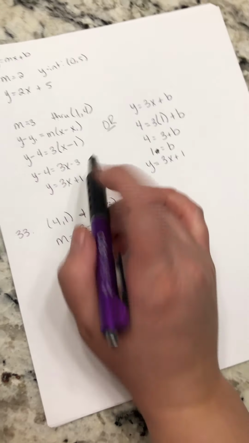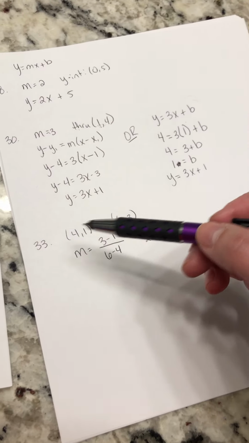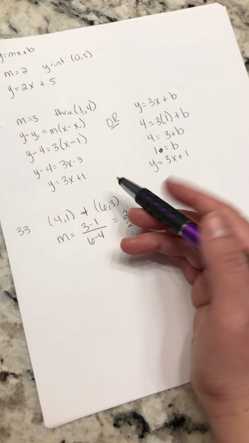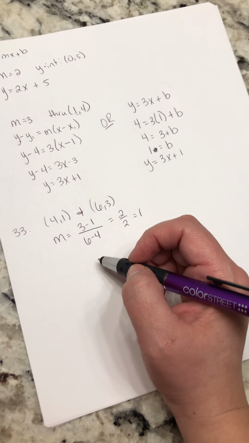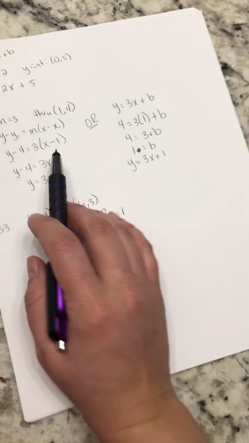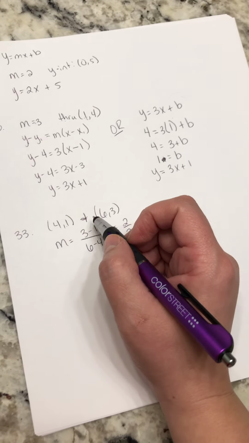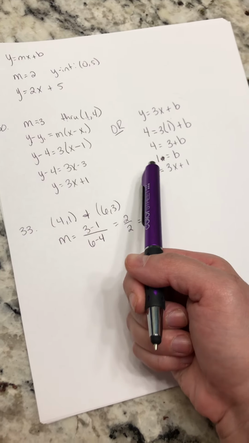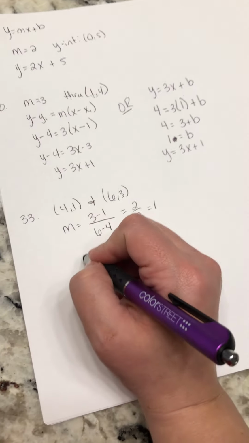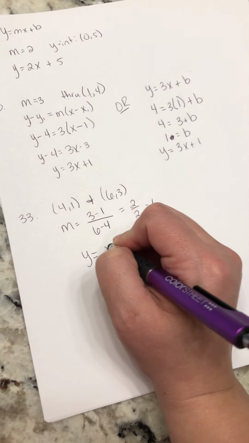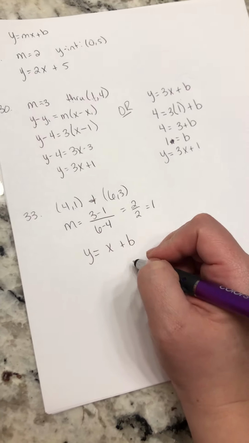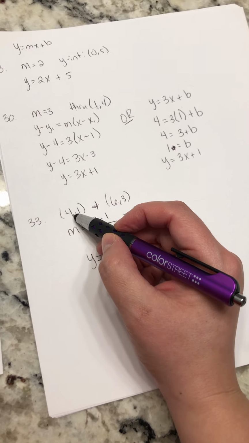So on the notes, I used point slope form and showed you using both points that you get the same answer. And since I did that, maybe I'll do it this way on here, just so you see you get the same answer no matter what. So I'm going to have y equals 1 times x, which is just x, plus b. Then I can plug in either point.